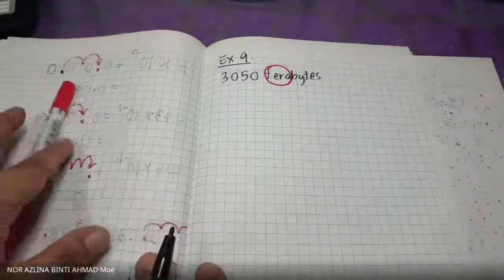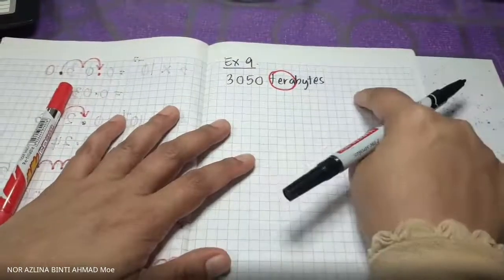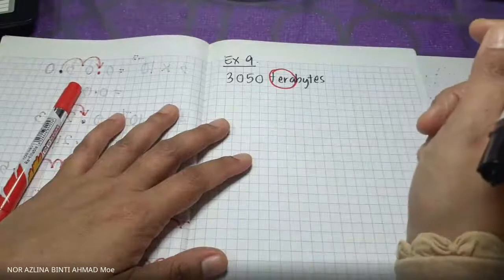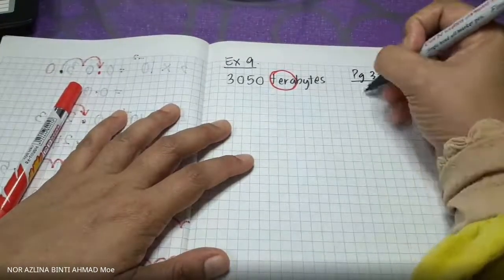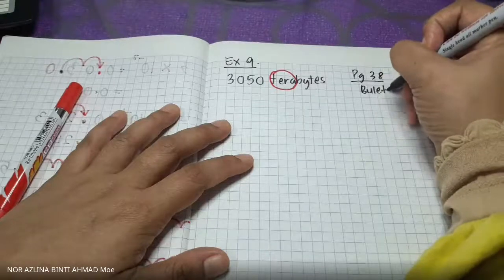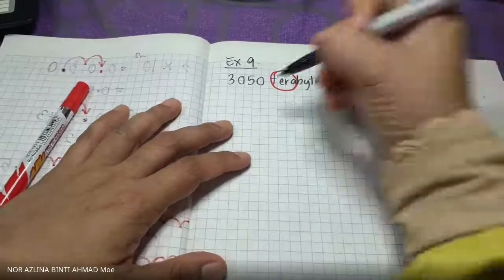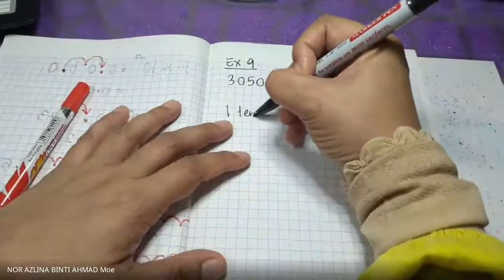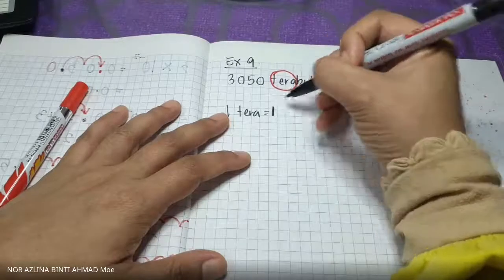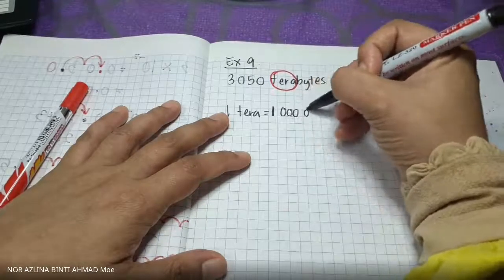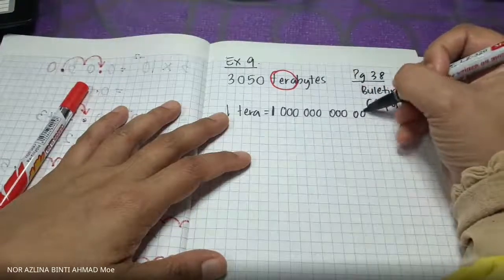Later, make a note about this tera. Bulletin, page 38. Bulletin. Copy this. It gives 1 tera equal to how many zeros? 12. 1, 2, 3, 4, 5, 6, 7, 8, 9, 10, 11, 12.